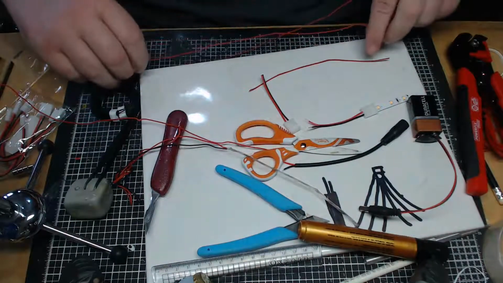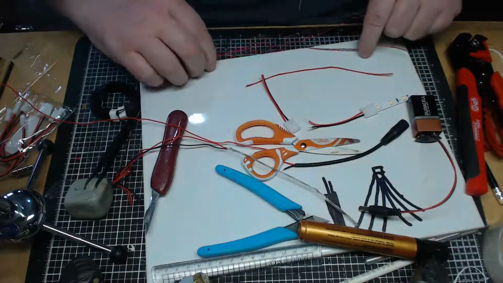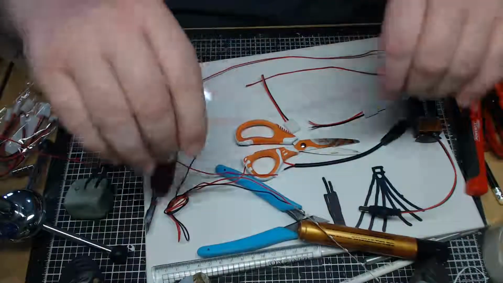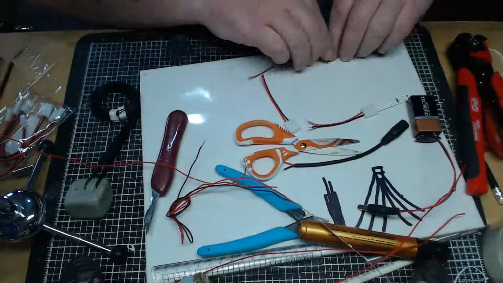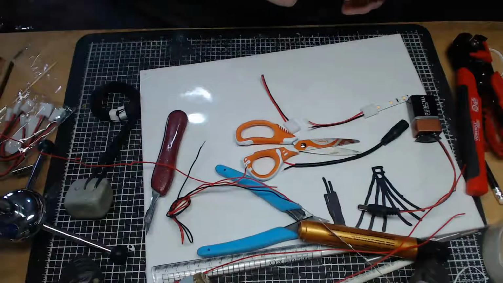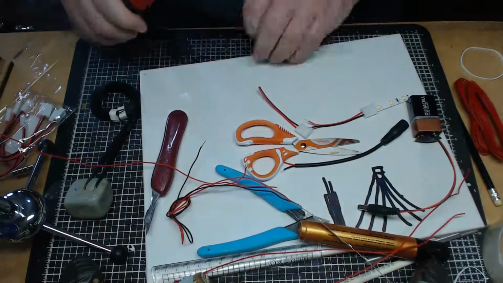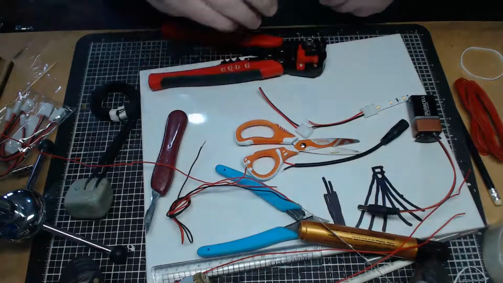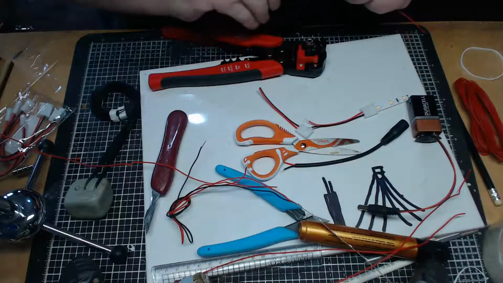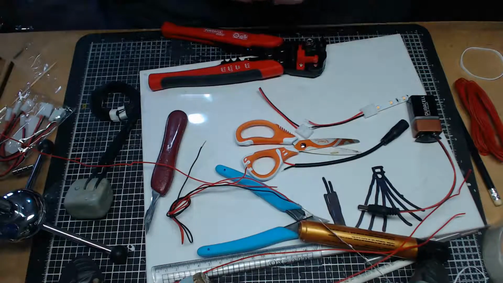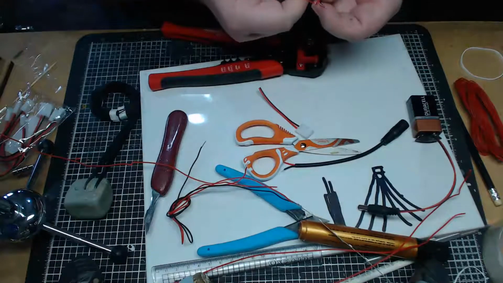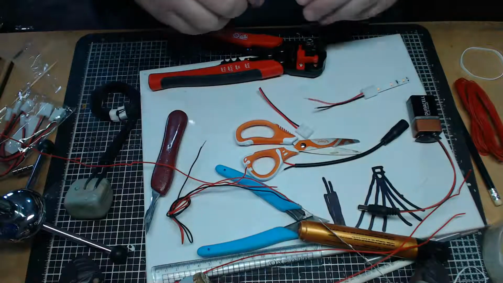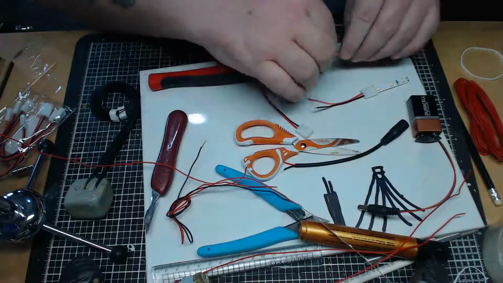I need that one. I need that one for now. Sort these out in a bit. Let's just get these together. It's always a good idea to check that your cables and your wire are very much the same, so that there isn't a problem connecting them together.